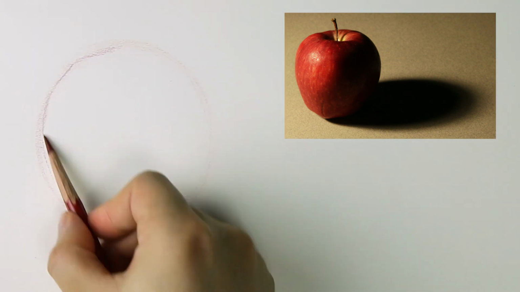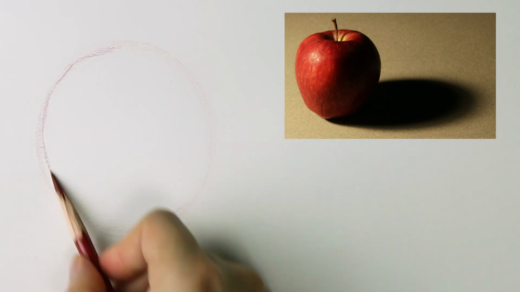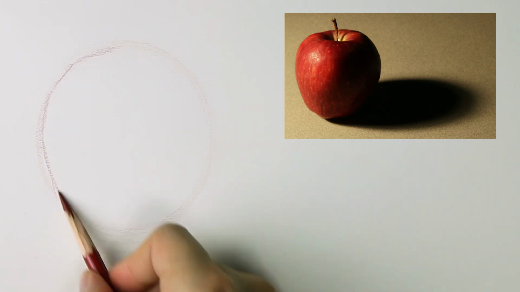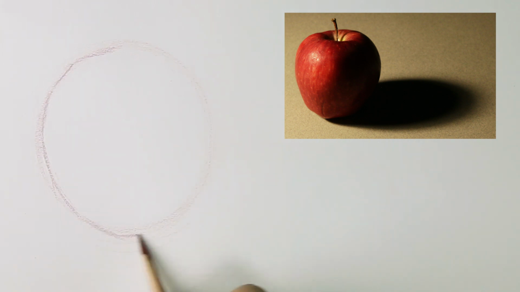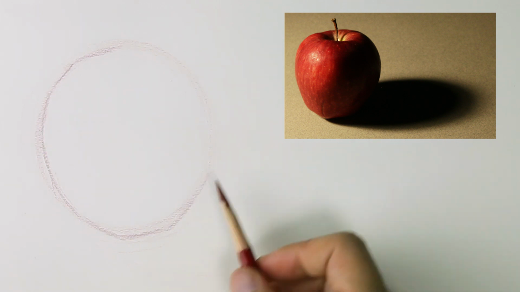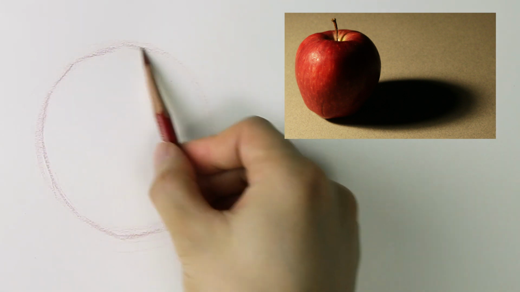I'm trying to capture the essence of the apple's shape rather than make a carbon copy of it, so there's going to be some deviation from the reference. Your simplification will probably look different from mine, and that's perfectly fine. Each artist will have their own interpretation of the reference, and that's what makes art so interesting.